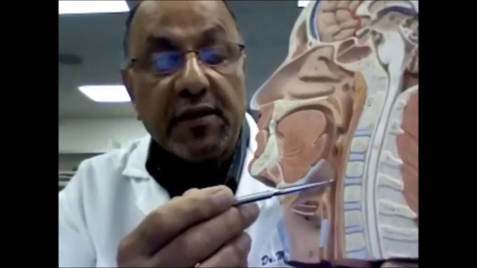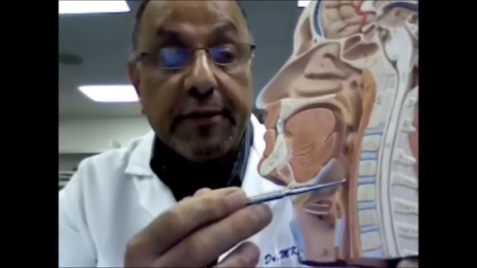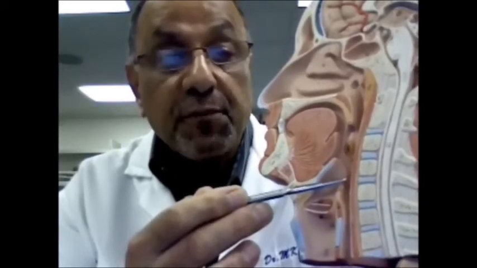The next part that comes after the pharynx is the larynx area. And in the larynx area, we have cartilages, and we also have what's known as the false and true vocal cords.